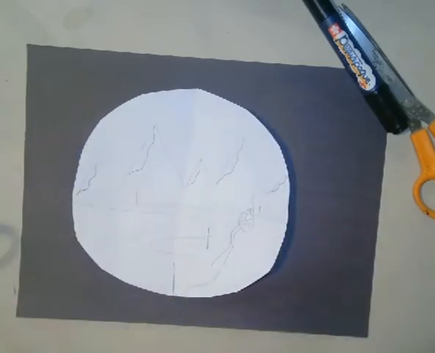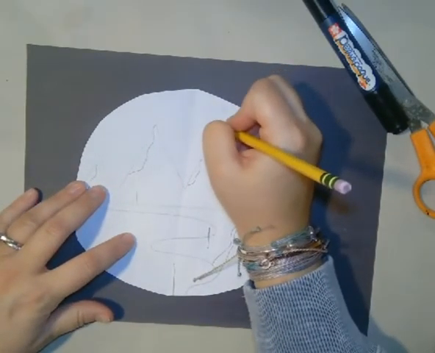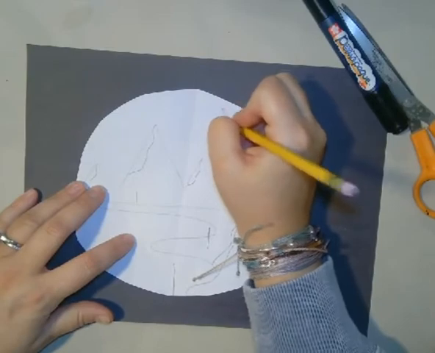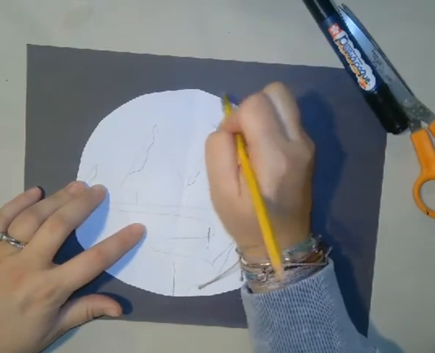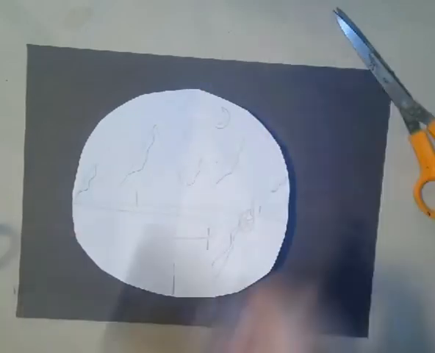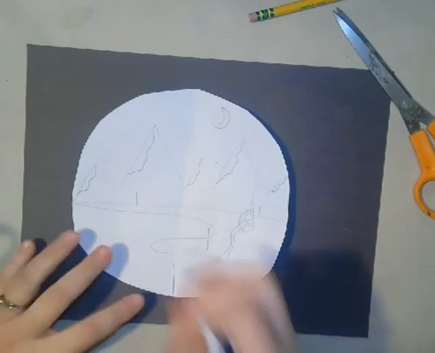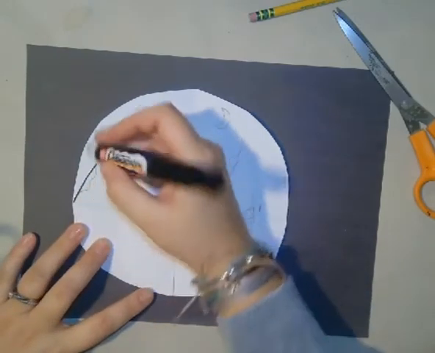Okay. After you're happy with it, you have some details. I'm going to put a moon up here. Mine is going to be a nighttime. You're going to use your black marker and you are going to trace every line.